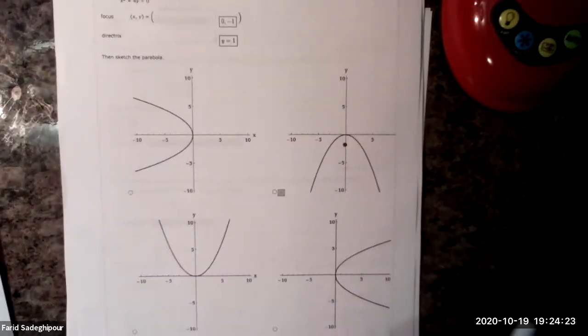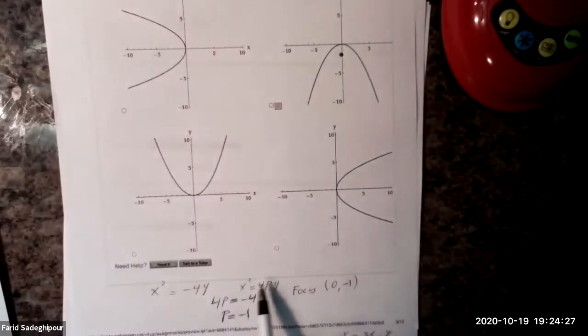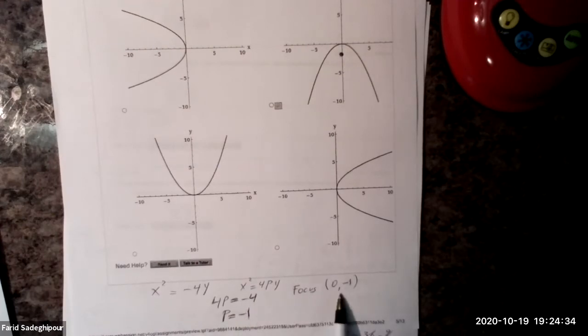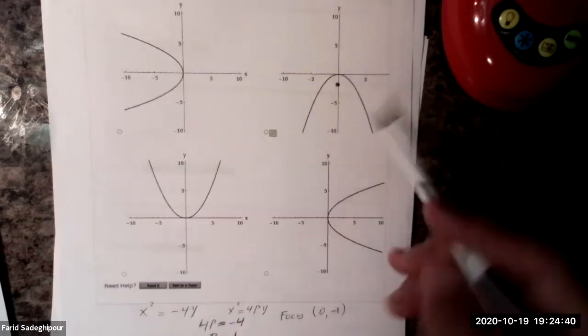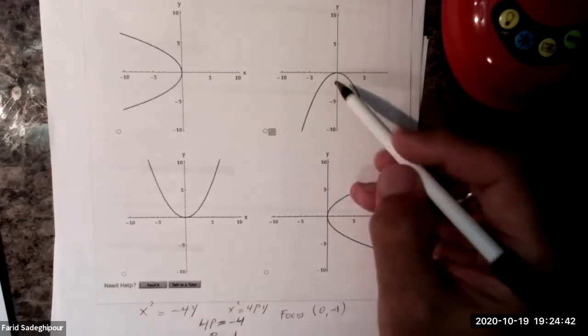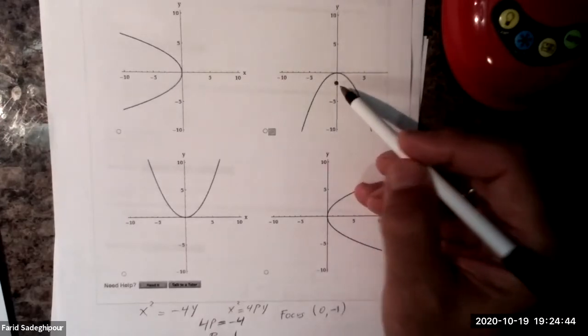It's very similar to that one. That means it's the same equation, x2 equals 4py. So that would give you p is negative, and it gives you a focus. And because p is negative, the graph opens downward, and this is the focus.